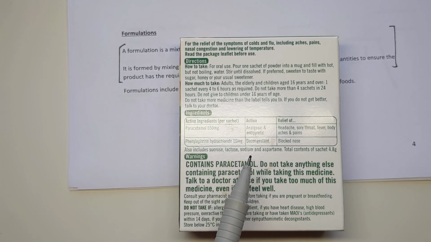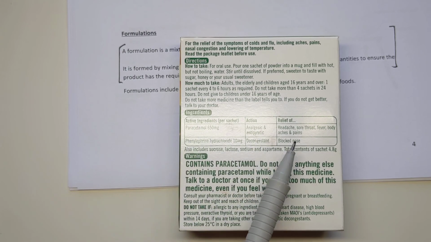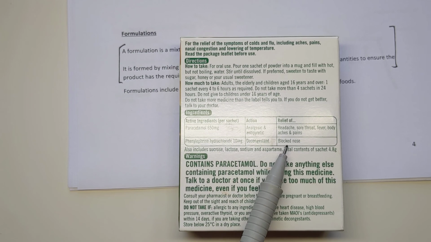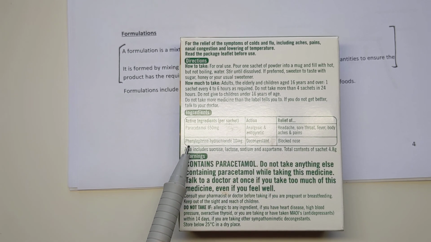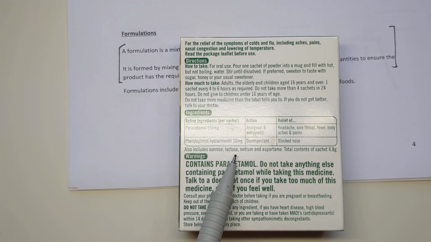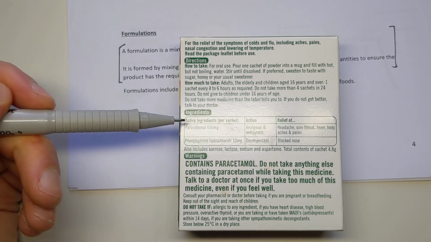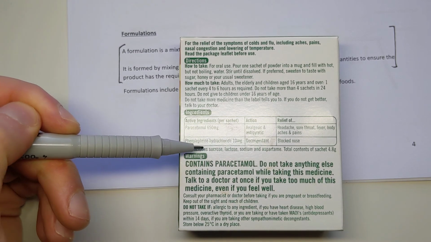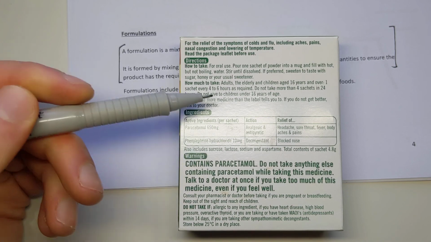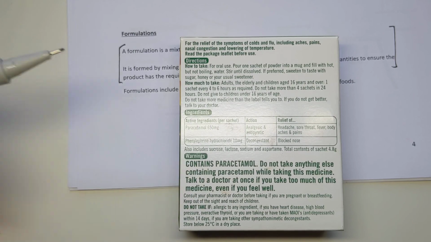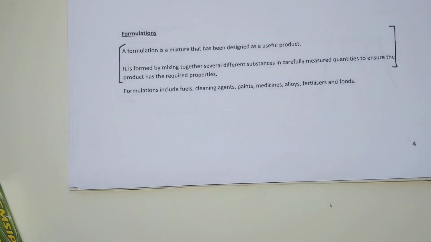Each of these things has a different job to do. Paracetamol is a painkiller, stops you getting a headache. Phenylephrine hydrochloride is a decongestant to stop your blocked nose. The problem with paracetamol and phenylephrine is they're quite bitter tasting drugs. So we've got sucrose and lactose, which are 2 types of sugar, to make it taste a wee bit more sweet so you can eat it without throwing it up. So it's illustrating the point there that you have a mixture of certain substances together, but they all have their own role to play, and it's been put together in specific quantities to be good at that job, thereby making it a formulation.